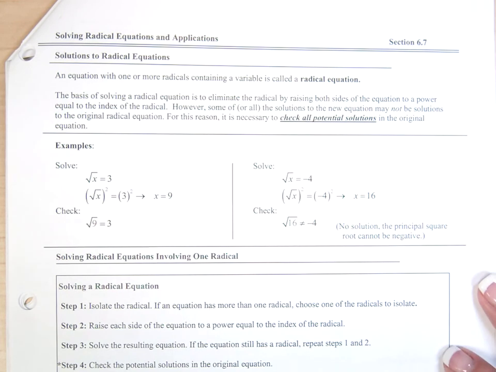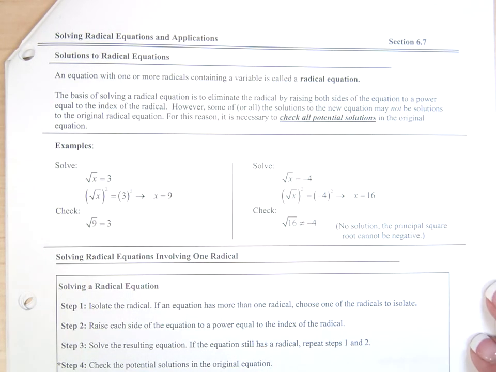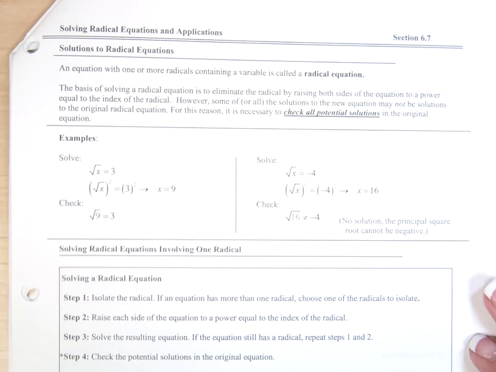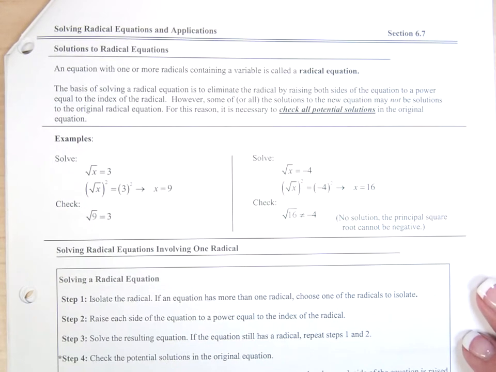This section has 4 test questions. That's a lot of test questions for one section. 4 test questions, and I think they're like 4 to 6 points each. So this is a huge, important section, and you want to make sure you spend a good amount of time on the homework on this.